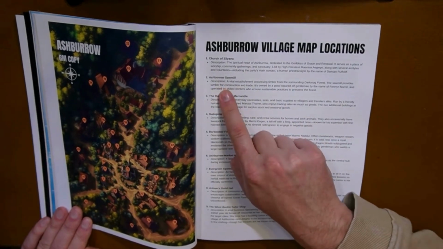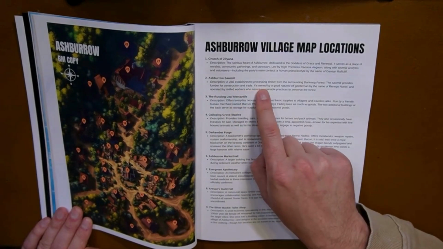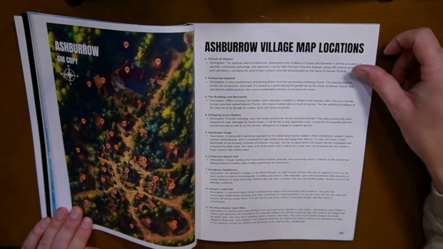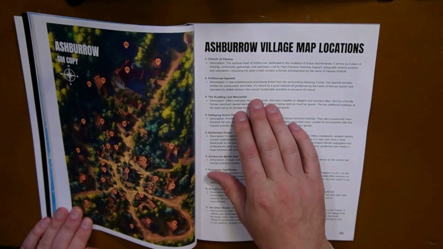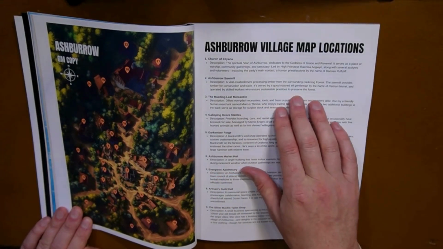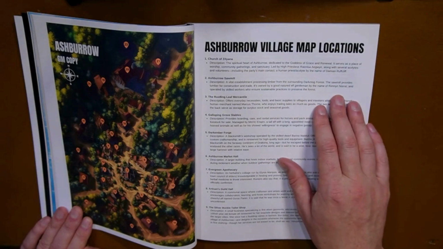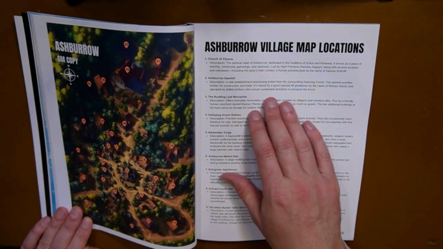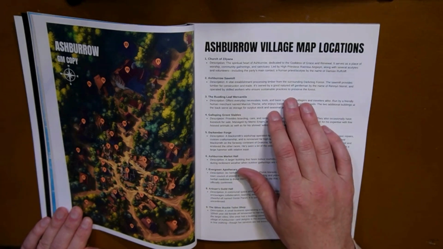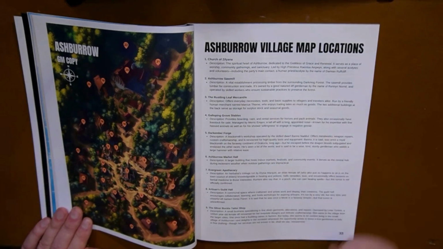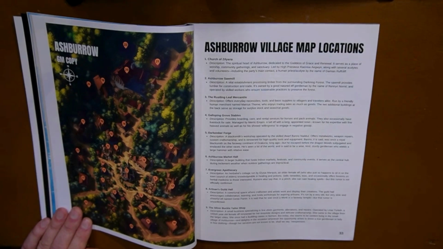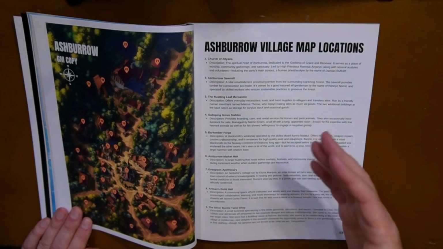But in this description, it says, a vital establishment processing timber from the surrounding Darkmog forest. The sawmill provides lumber for construction and trade. It's owned by a good-natured elf gentleman by the name Renan Norrell and operated by skilled workers who ensure sustainable practices to preserve the forest. So as you can see, if you're running this and someone's like, oh, I'm going to go to the sawmill, you could flip to this, find information for that.